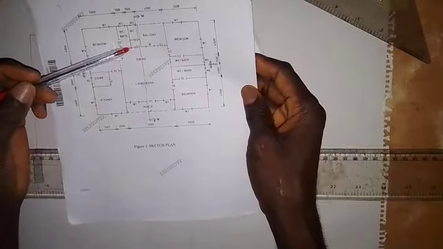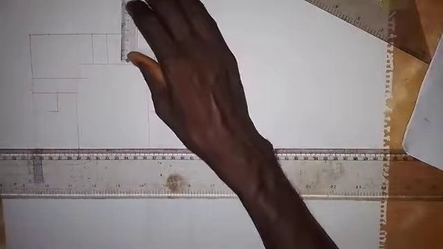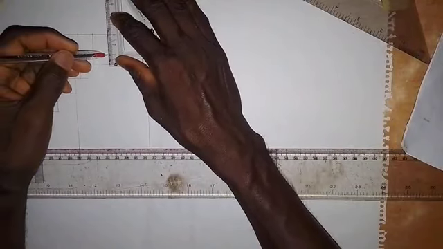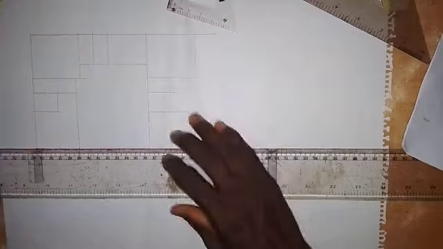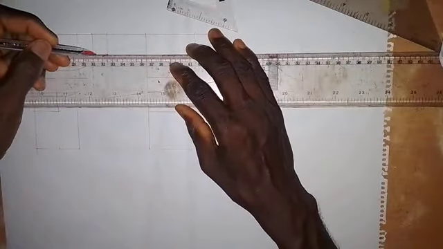So we have that distance from here to here is not given to us, but I'll take it as 10 millimeters. So just come here. So that is 1,000. So that will be 10 millimeters if you divide by 100. So I'm going to draw a horizontal line from here to here, okay.